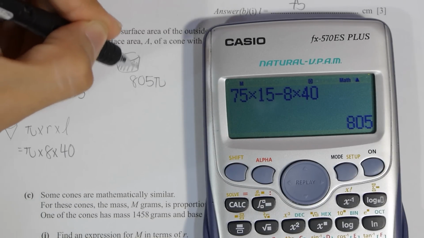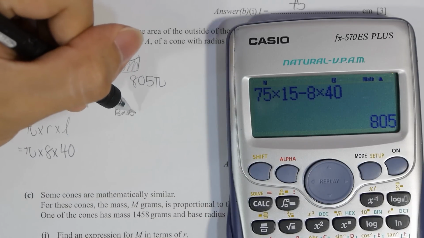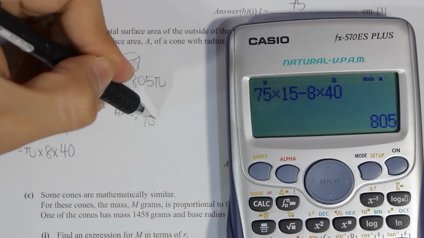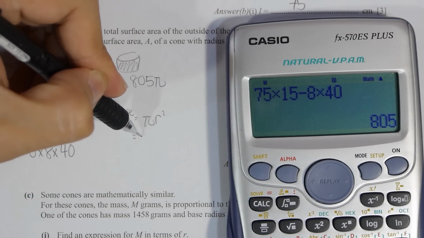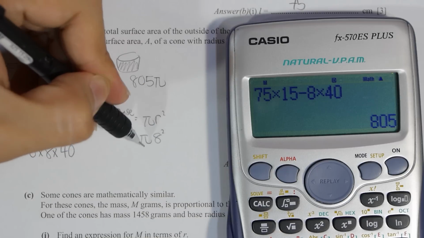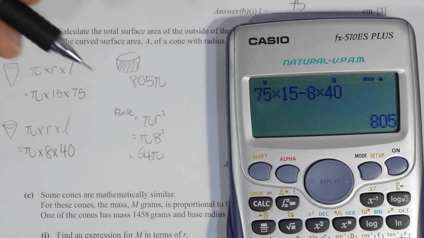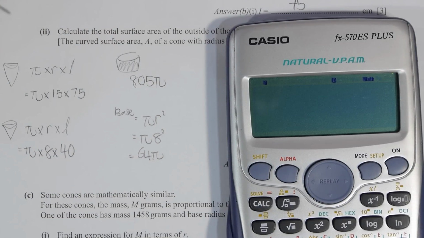So we have a pi r squared over there, so it is 64 pi. Add them both up, then you will get 869 pi, which is equivalent to 2730 cm squared.